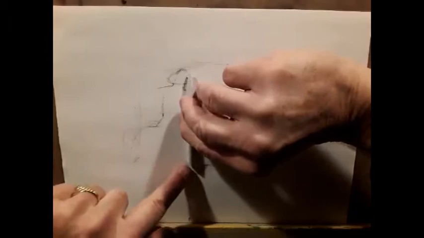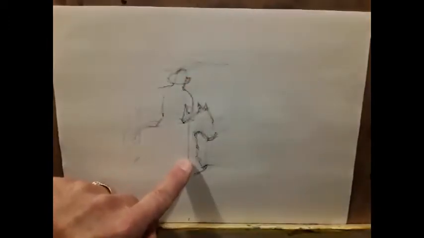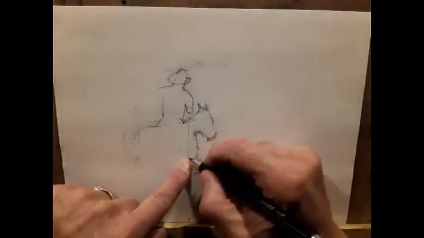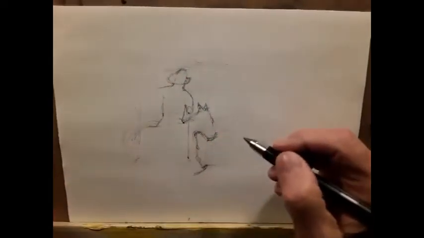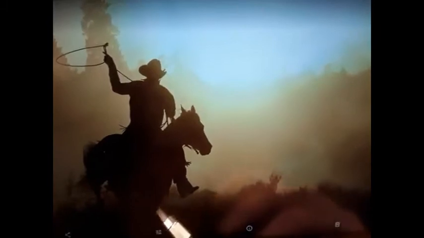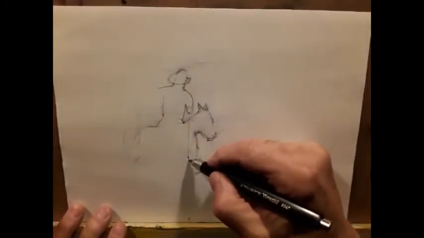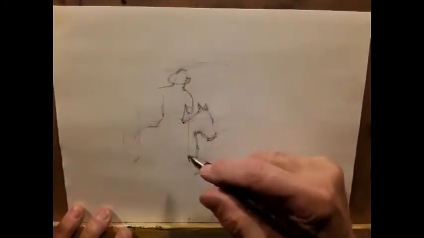So, yeah, right about there. That's the point I was looking for, where the angle of the horseman's leg and the chest of the horse meet. Okay, now let's see if I can sketch in the shape of the horseman's leg.